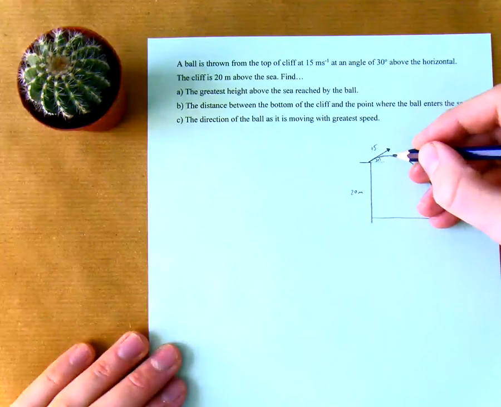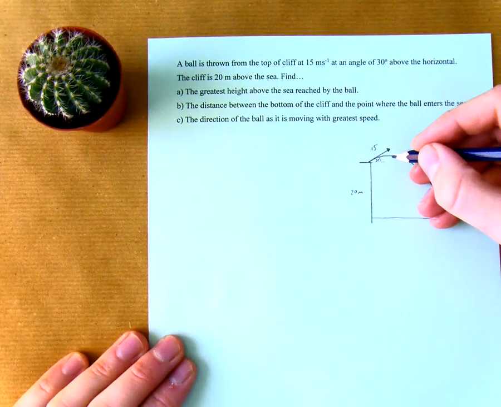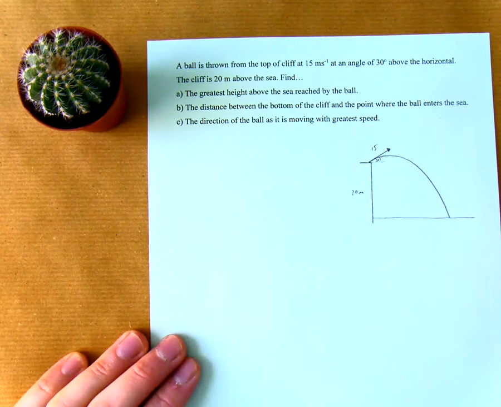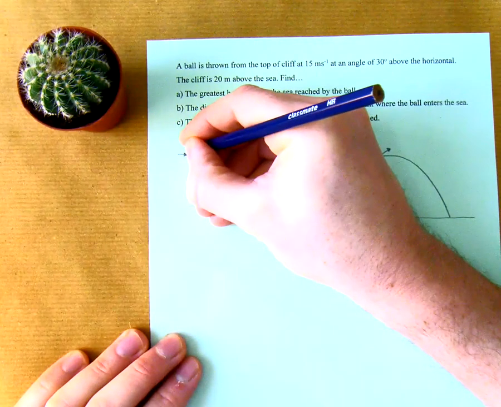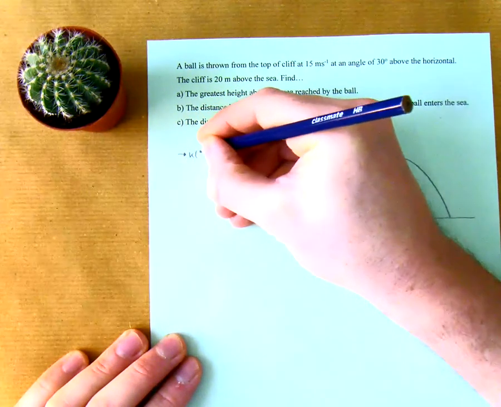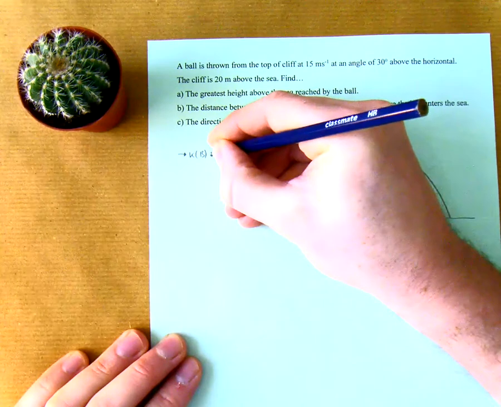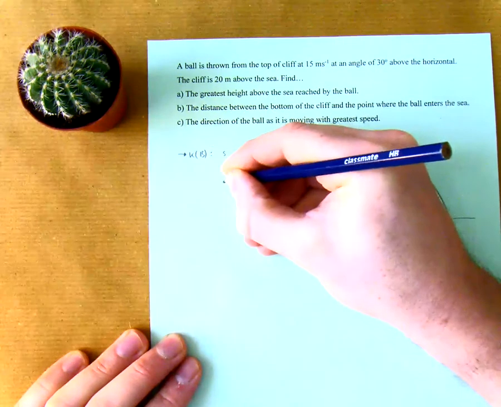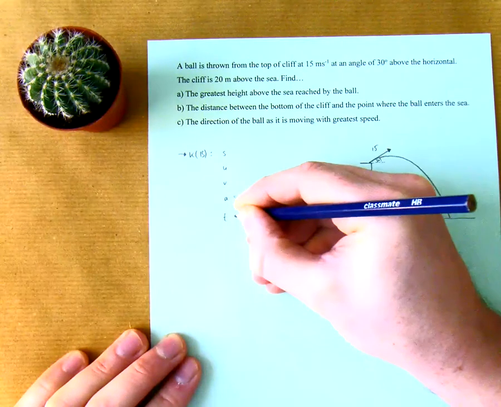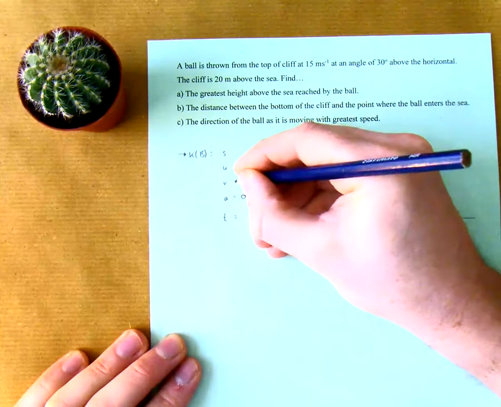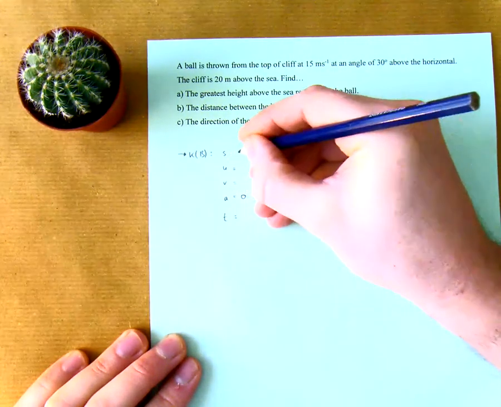At that height we know the vertical velocity is 0. So let's write down both directions first of all though. So kinematics of the ball, S, U, V, A and T. In a horizontal sense there is no acceleration because there are no forces.